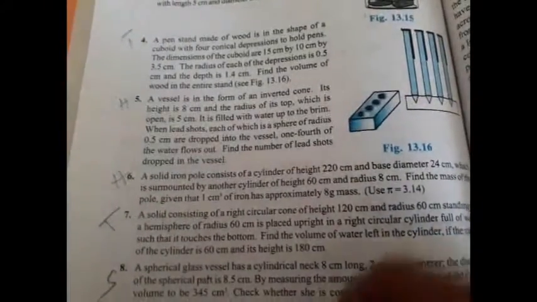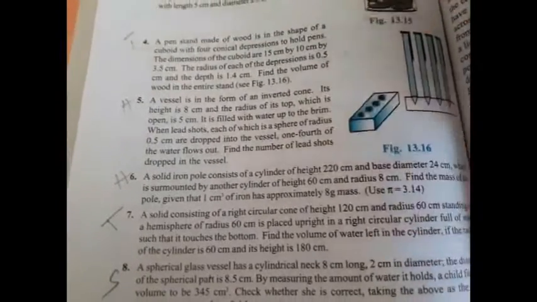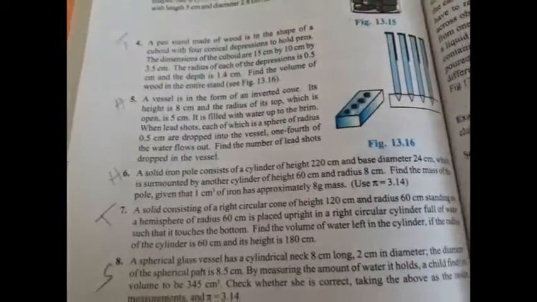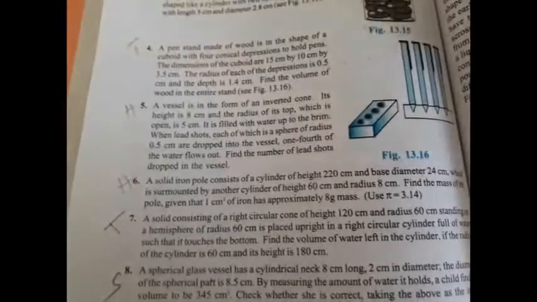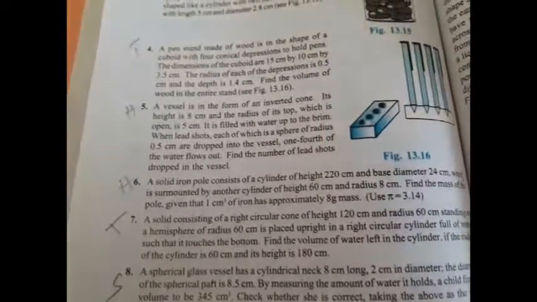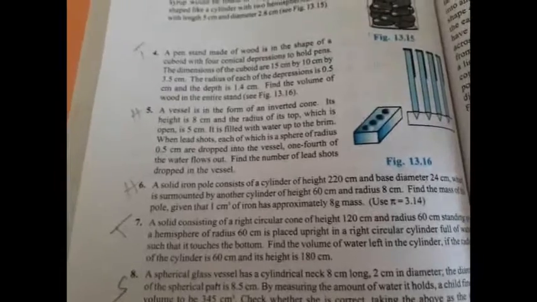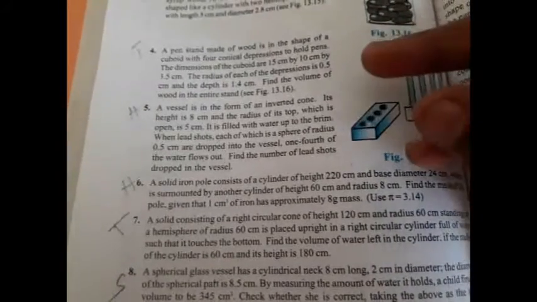So what is given? There is a cone shaped vessel, right, and the water is filled up to its brim. When the water is up to the brim, when you put some weights into the vessel, what will happen? The water will displace out, right? So in such a way, they are placing some lead shots inside the vessel.